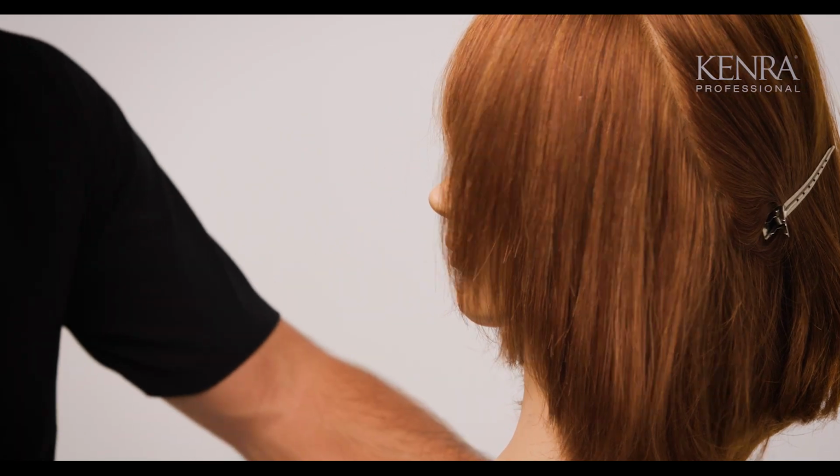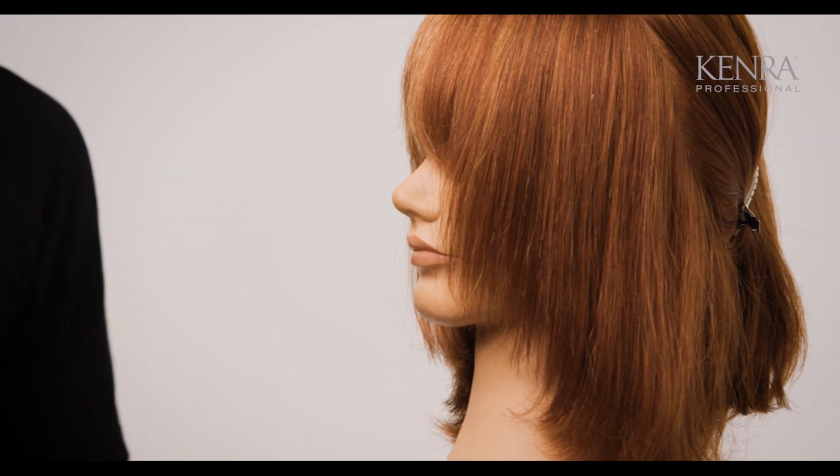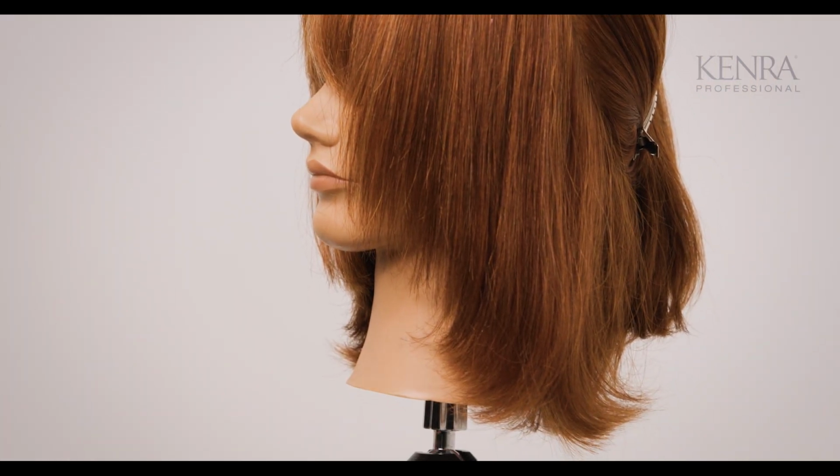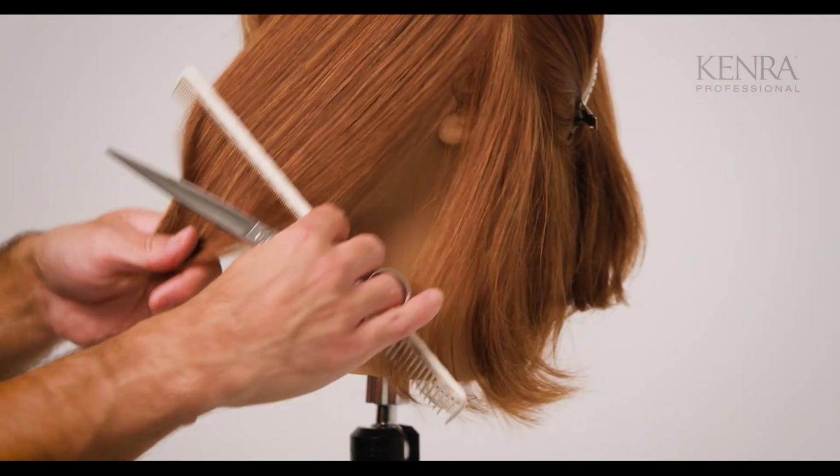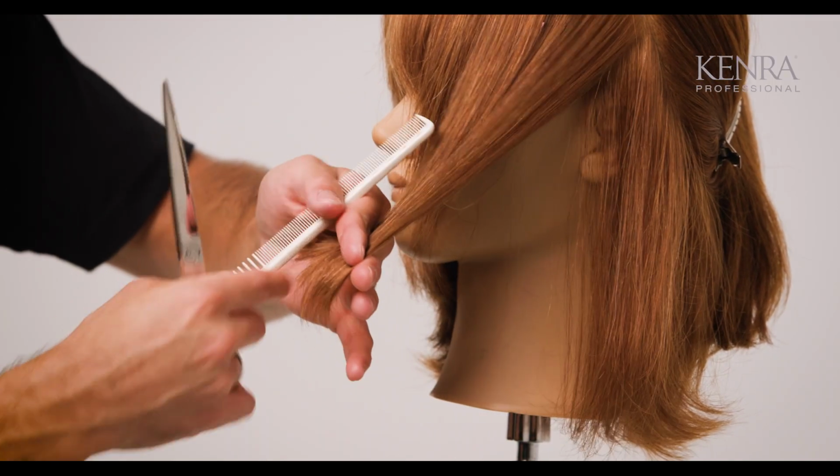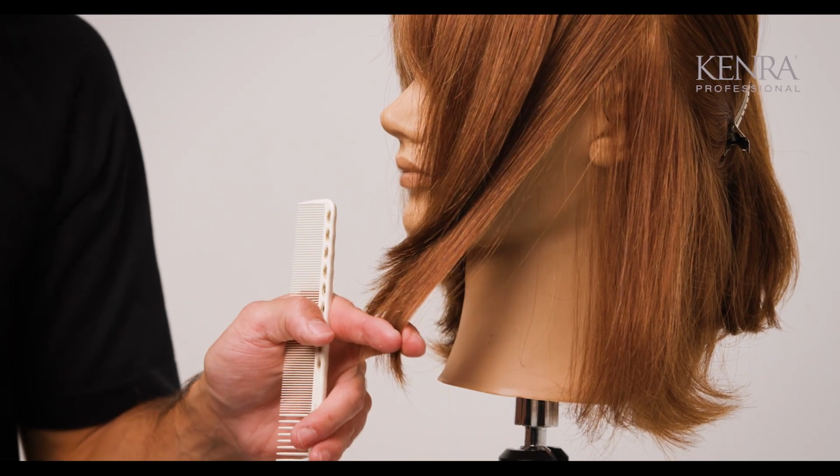So whenever we're doing a cut that has a lot of texture, a lot of layers, face framing, make sure you're on the same page with your client before you even start, because the minute you start to cut layers too short, you can't go back. So make sure you're on the same page.